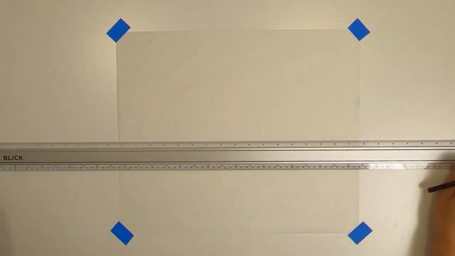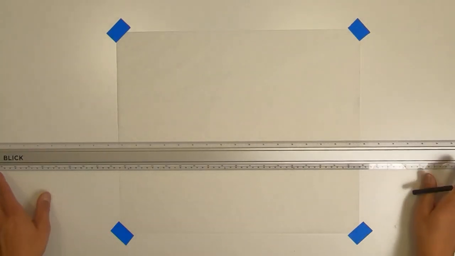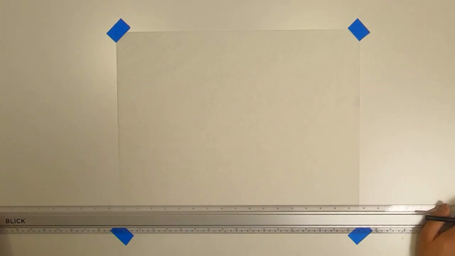Right, this is our demo on 1-point perspective with multiple vanishing points and incline and decline planes. So I've squared up my paper. This is the 14 by 17 inch paper. Squared it up to my board.